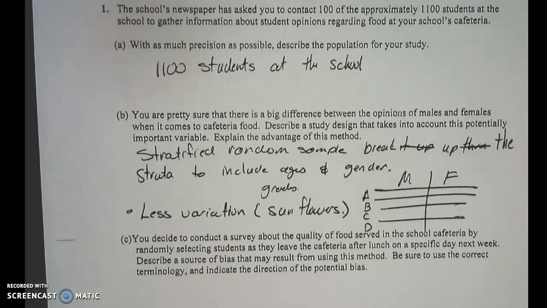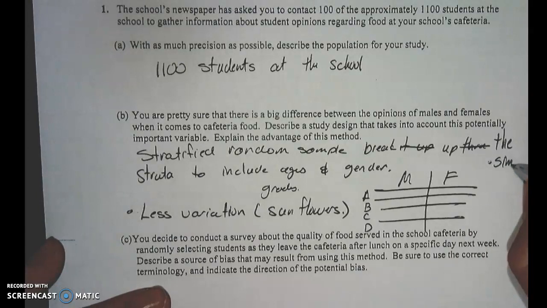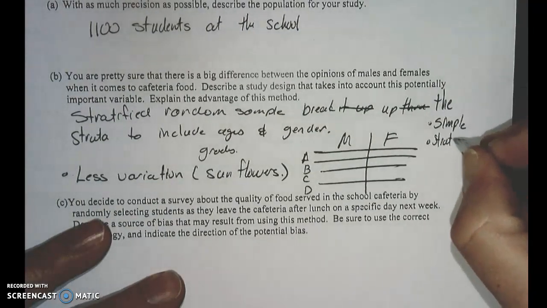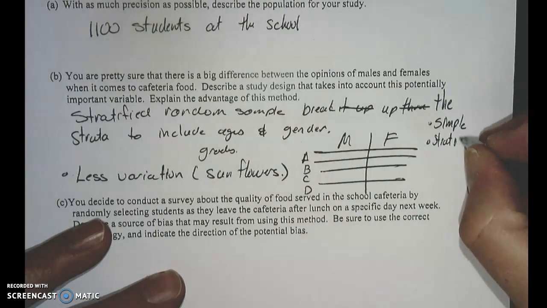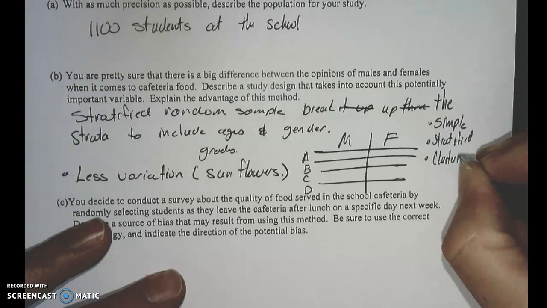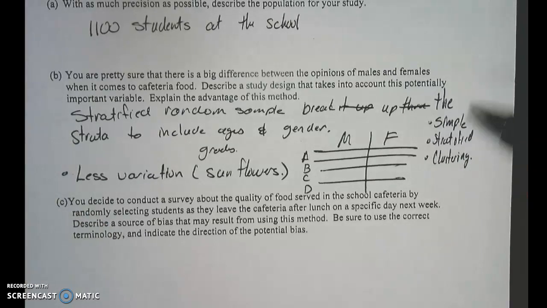Okay. So what I would suggest you look at is just a simple random sample, refresh your memory on stratified, and I'd look at clustering or clusters. Those are the three main types of ways that we were sampling.